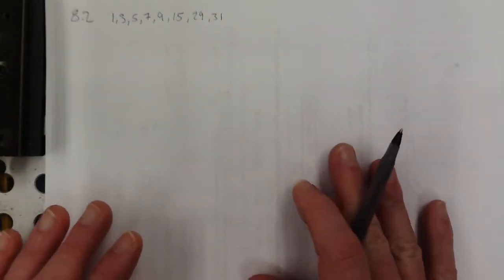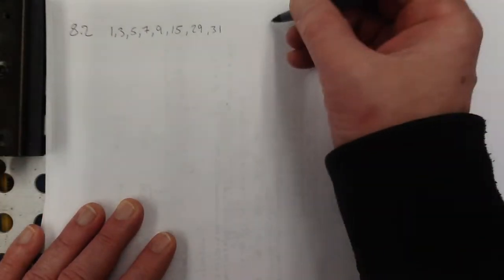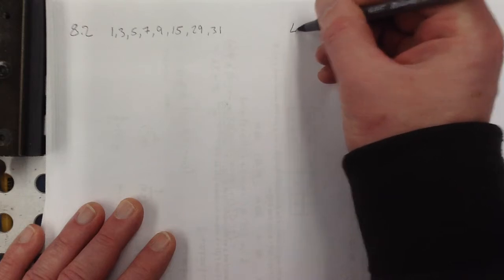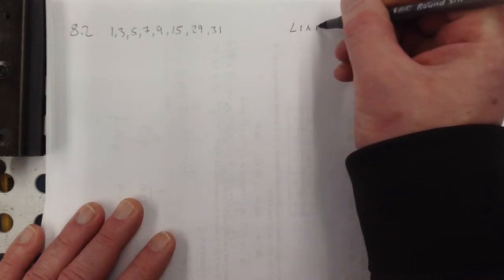Talking about integration by parts. There's two different things that we need to know about integration by parts. Two different methods, I think. First of all, the guiding principle here is this little acronym, LIATE.